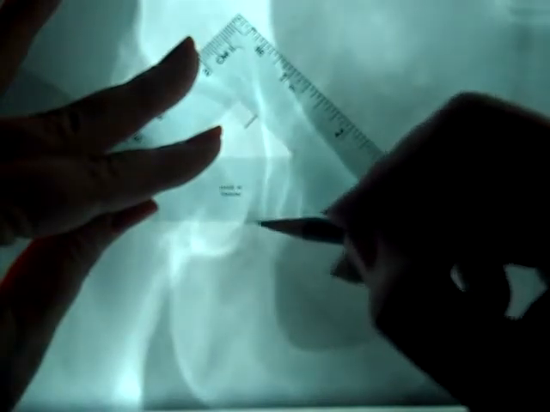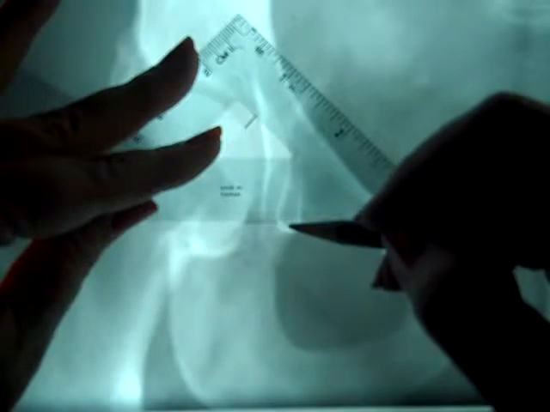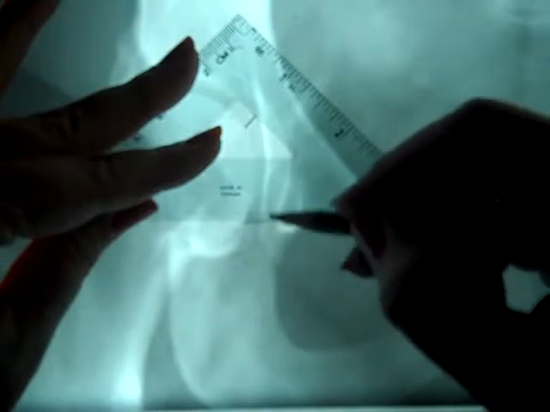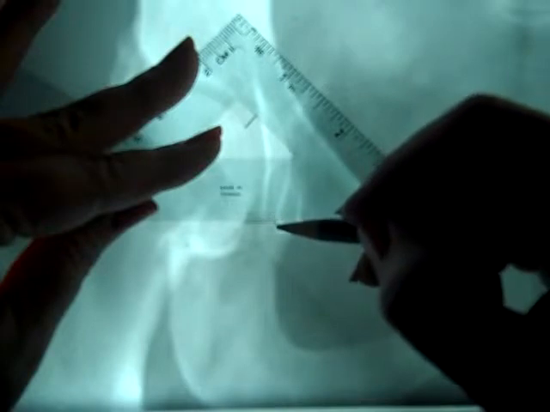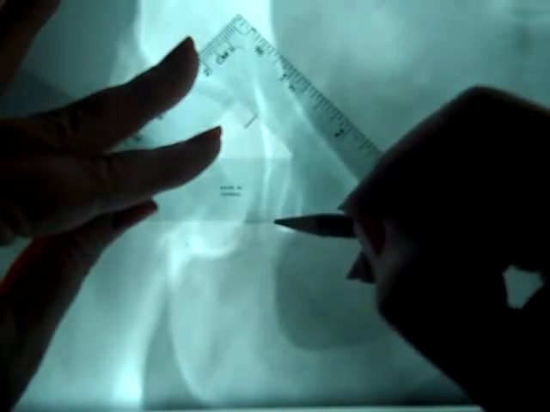Now, for this measurement, I tend to think of it as parallel to the film. I also realize that this is a rounded structure right here, and so about the point that it starts to go back around the other way is where I call the lateralmost. So the inferior lateralmost of the Kohler's teardrop would be about right there for me.